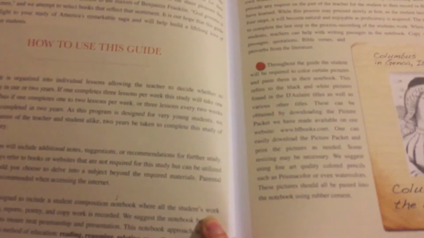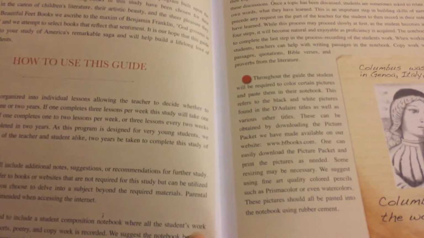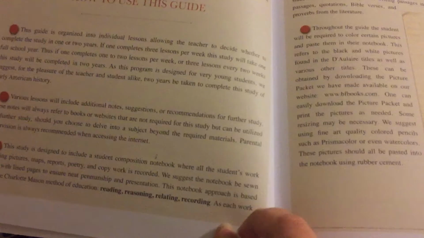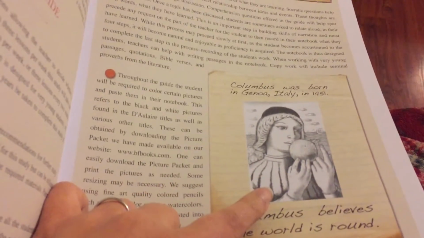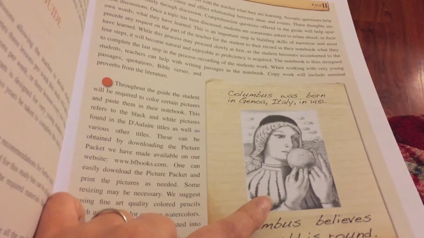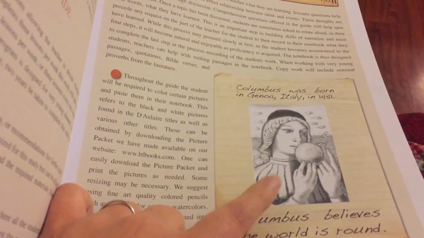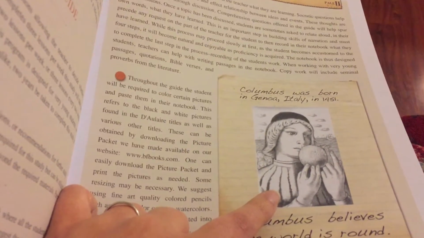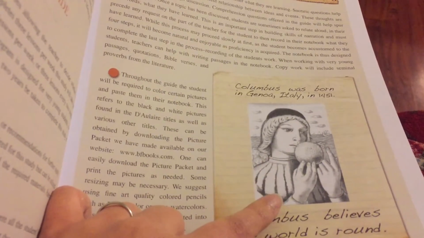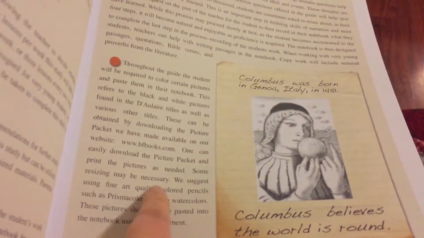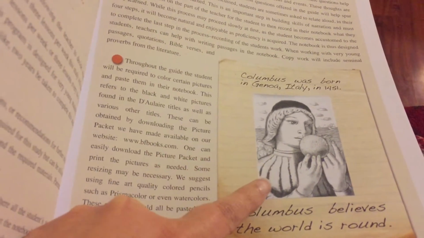And there are just a lot of different things. They recommend each student having a notebook in accordance with the Charlotte Mason method for reading, reasoning, relating, and recording. They provide a lot of black and white images from the main books that they print, so they have copyright to those images. They have these available to print off for free on their website, so that your child can color them and add them in.